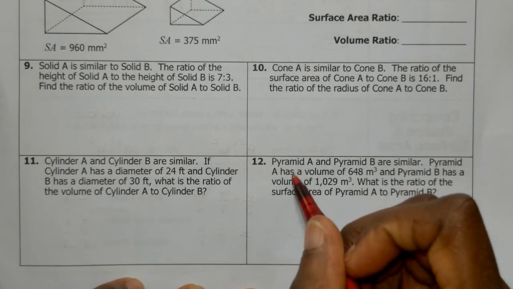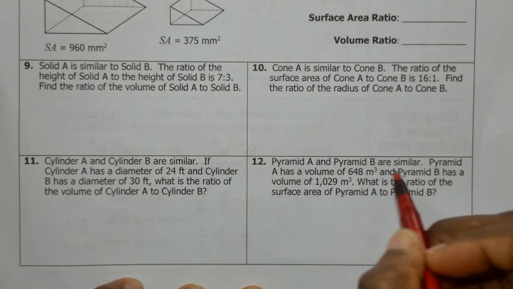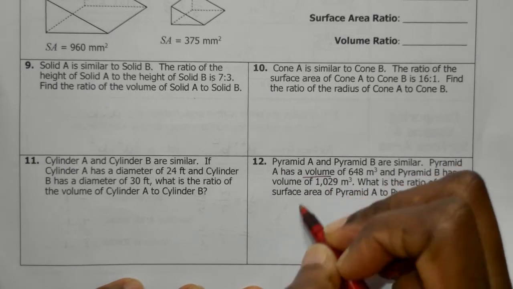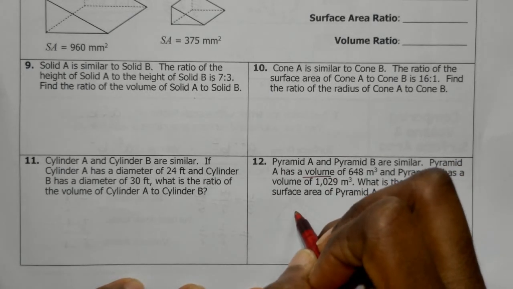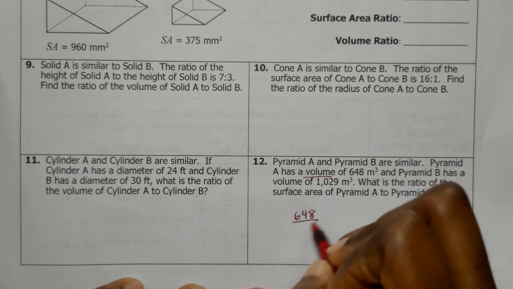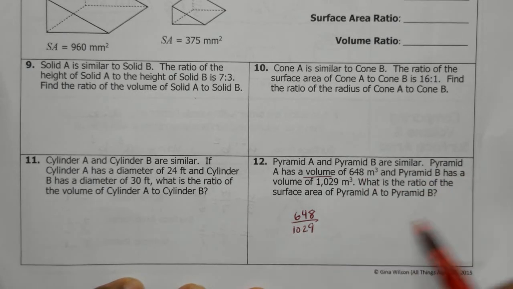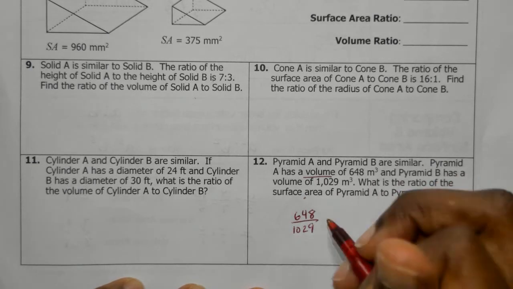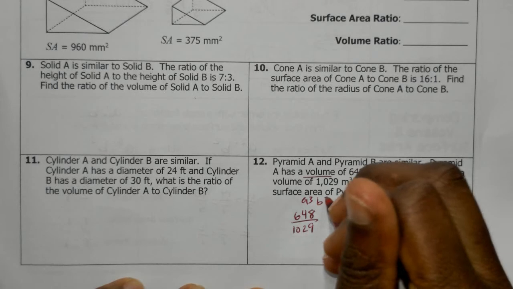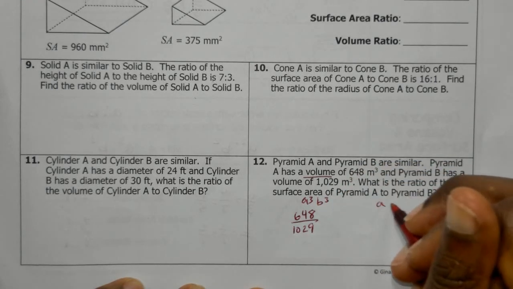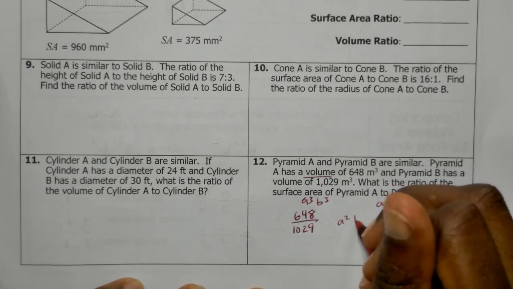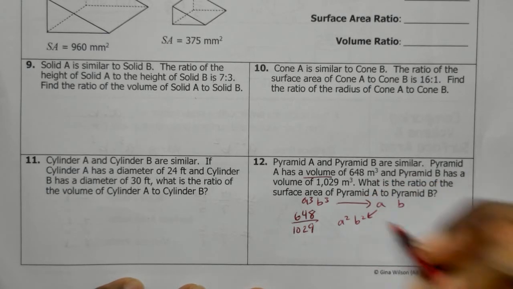Okay, so pyramid A and B are similar. The pyramids have a pyramid A, so we're doing volume right now. That's the cubic measurement. A has a volume of 648, and B has a volume of 1029. What is the ratio of the surface area? So we have the A cubed, B cubed. We need to still get to the AB, and then we need to square it to get the area. So we go here and then back here.